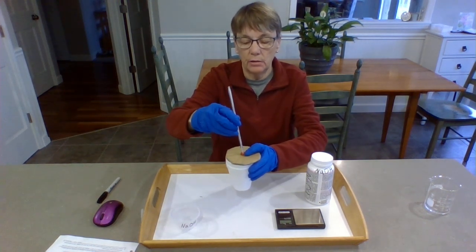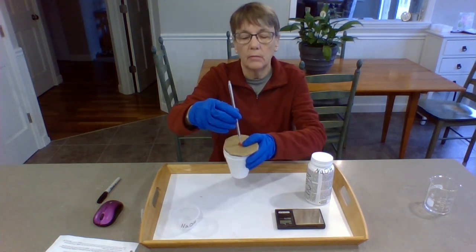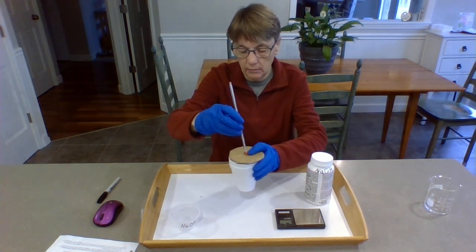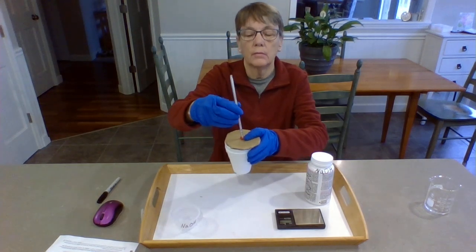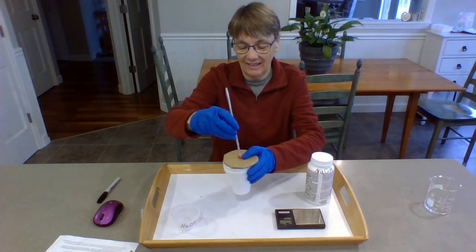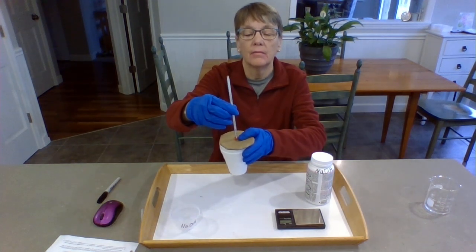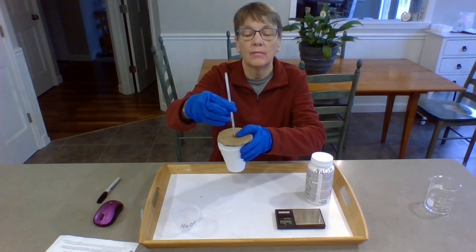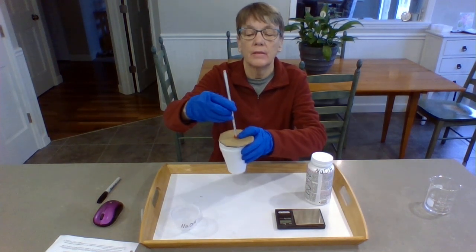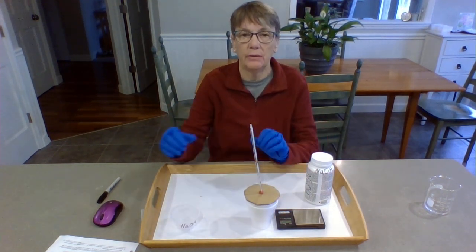Yeah, the temperature looks like it might have reached its peak. Maybe not. Yeah, we're going to call the ending temperature 27.5 degrees Celsius.